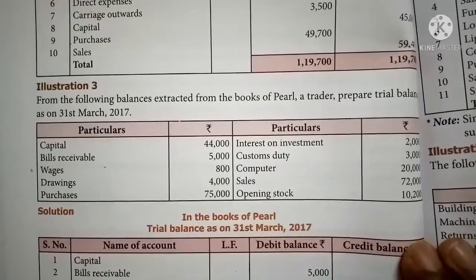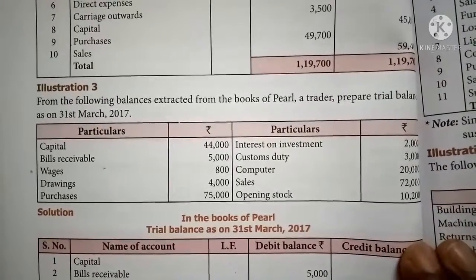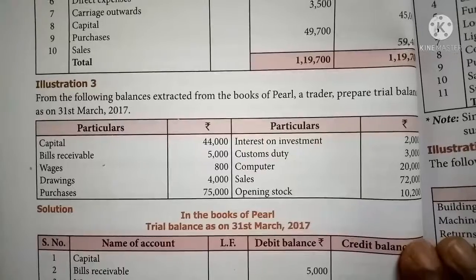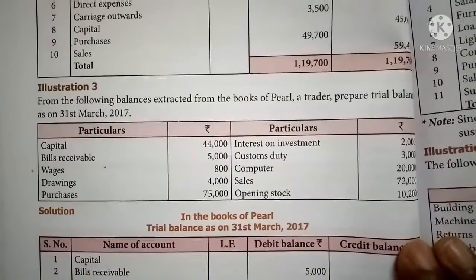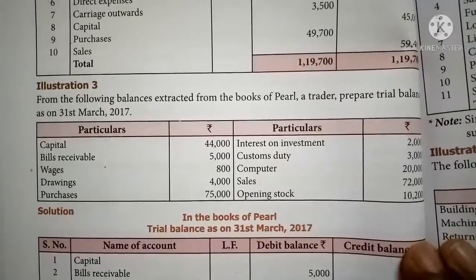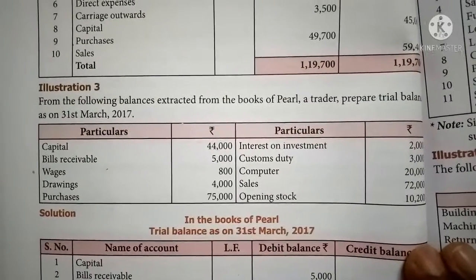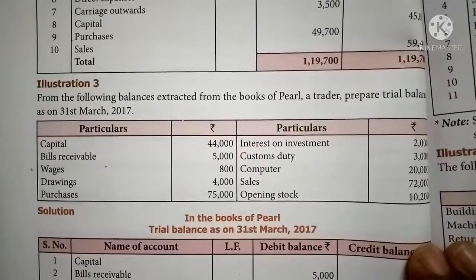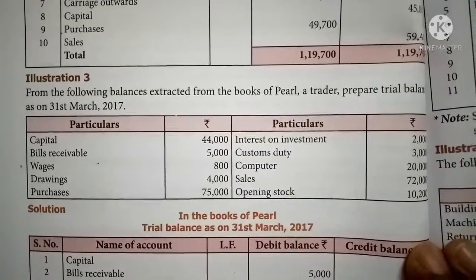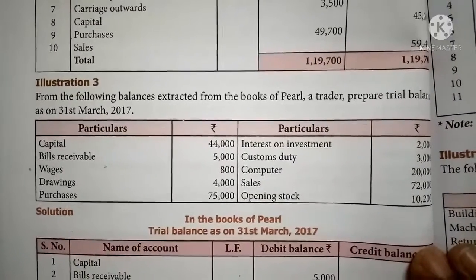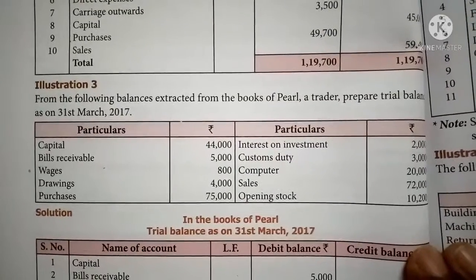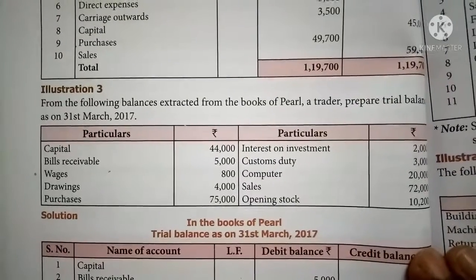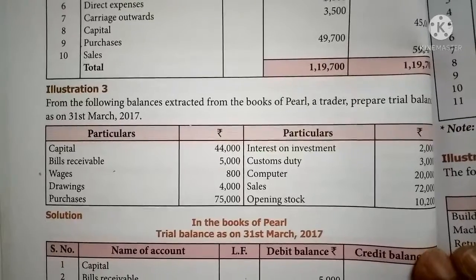I already asked you to go through the specimen, prepare well and write the specimen of trial balance in your ruled accountancy sum notebook. With the help of that specimen, in this illustration 3, they are asking to prepare a trial balance as on 31st March 2017. Capital is given. Capital is one of the financial obligations of the business. It is an amount owed by the business to the proprietor. So it is a liability, and the amount will be shown in the credit column.